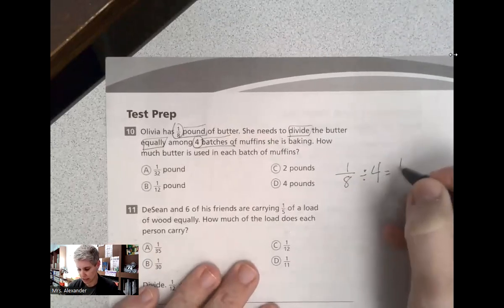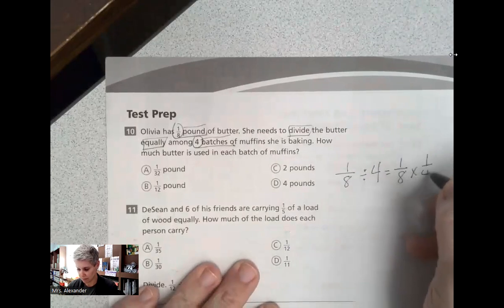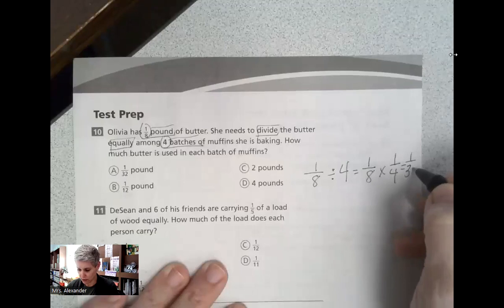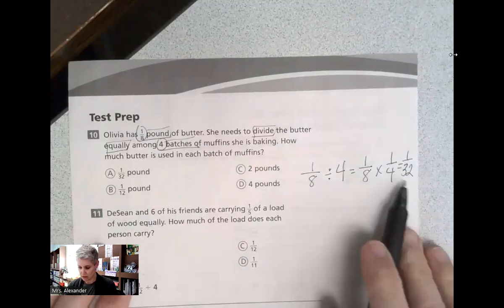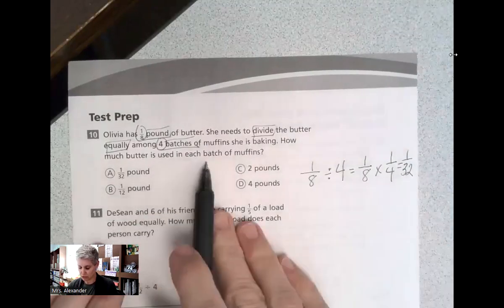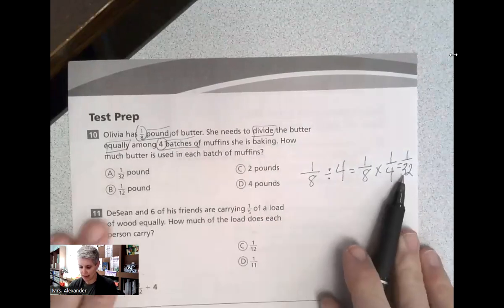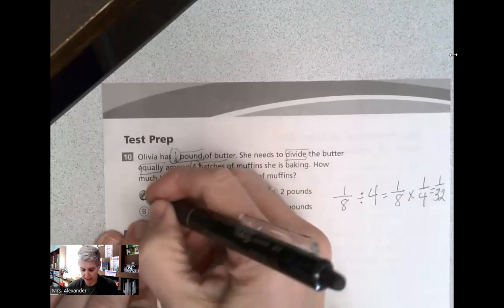So we're going to use our keep, change, flip. That's the action. Everybody's gonna know how we're dividing fractions. So how much butter does she use for each batch? She's going to have 1/32 of a pound.